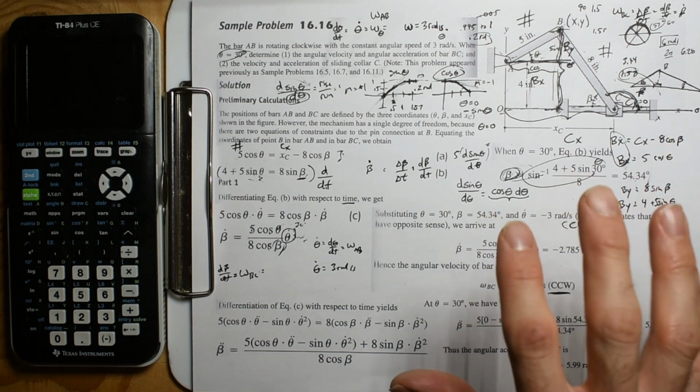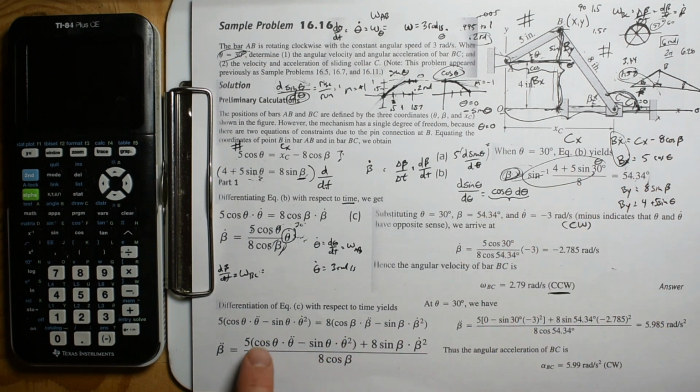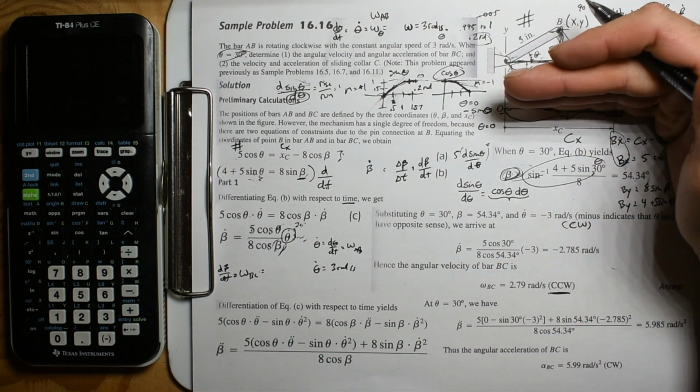So if you did that, the next thing they want to know is the acceleration of bar BC.